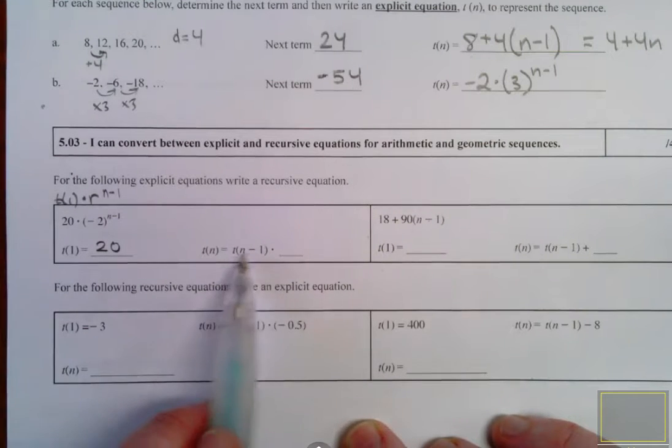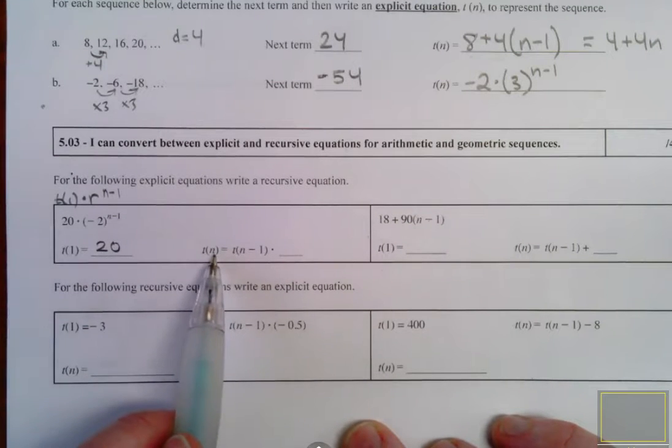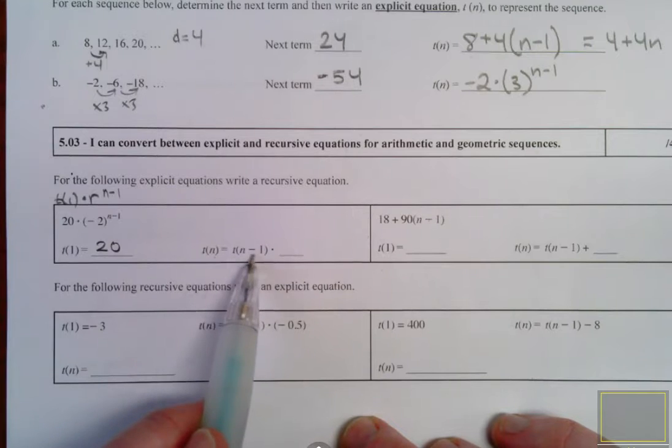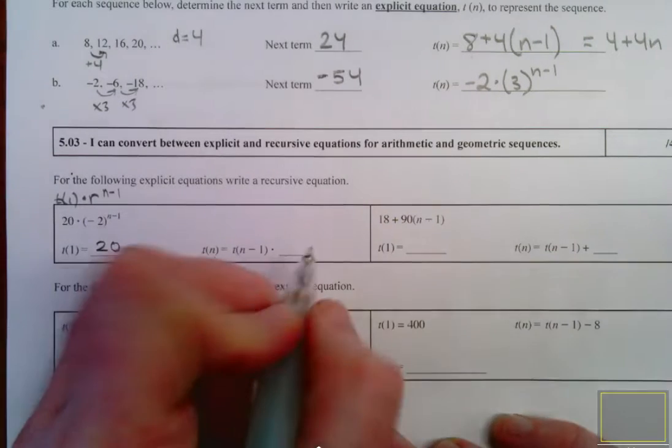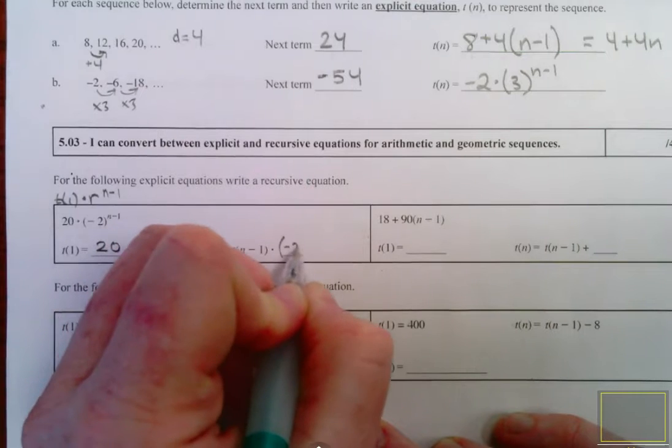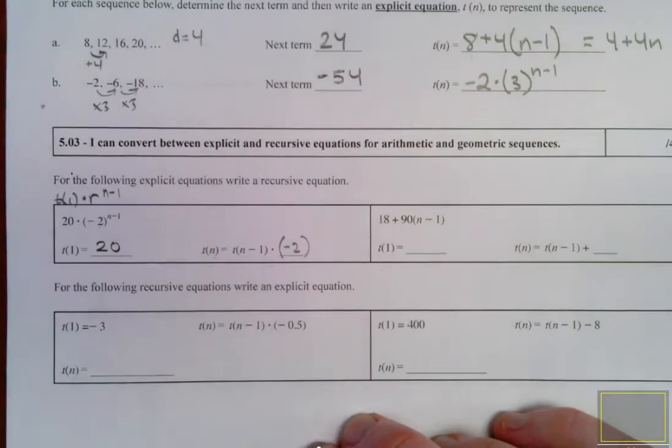So what would the next term be? Well, to find t of n, I take the previous term and I just multiply it by the common ratio, which is negative 2. That's it. Multiply by negative 2, because that's the common ratio.